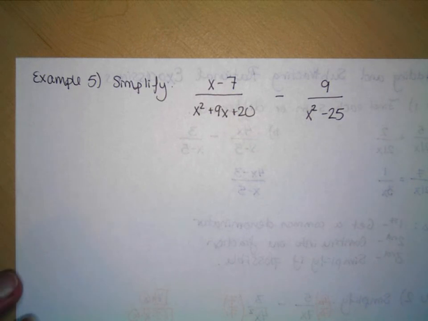So we want to start by factoring our denominators if we can.